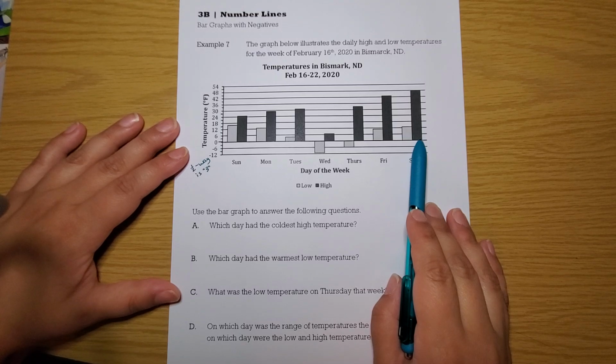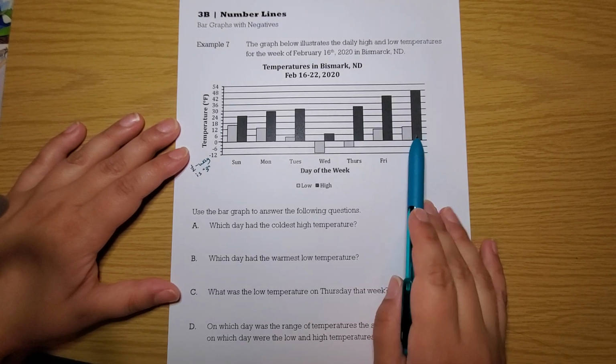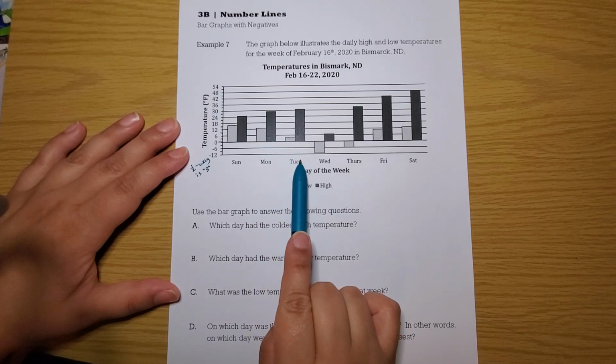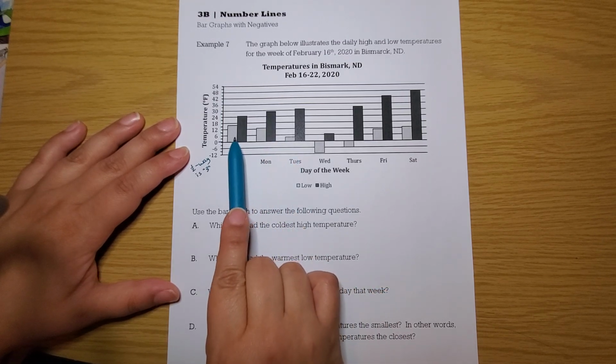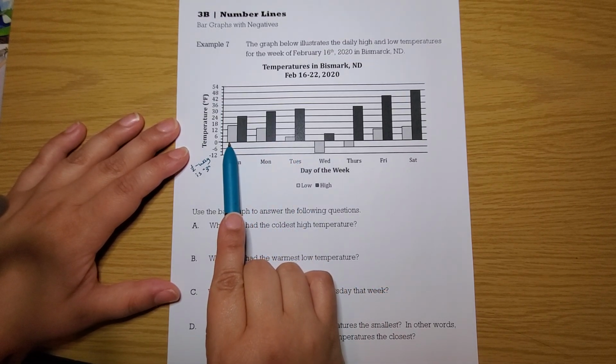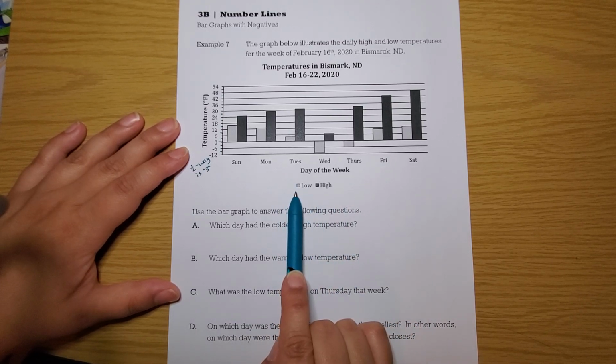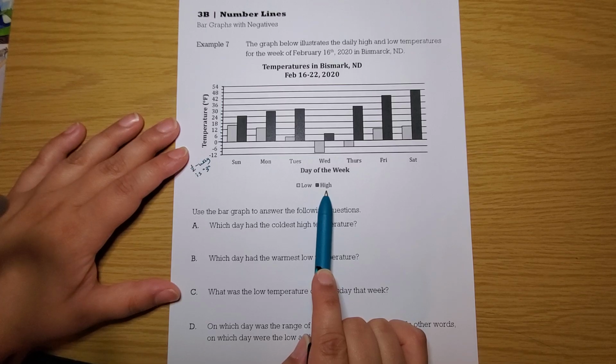The other thing I'm noticing about this bar graph is that each day of the week has 2 bars associated to it. One bar is a darker gray and the other bar is a lighter gray. They gave us this key that says the light gray bar is the low temperature of the day and the dark gray is the high temperature of the day. So we're going to need to keep that in mind as we read this graph.